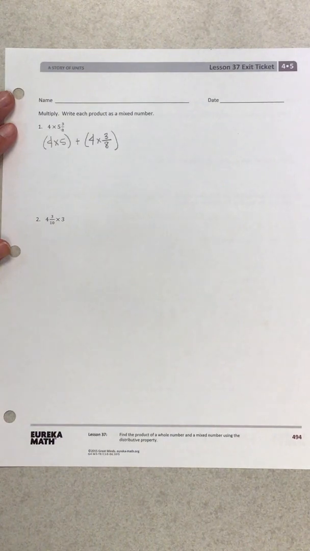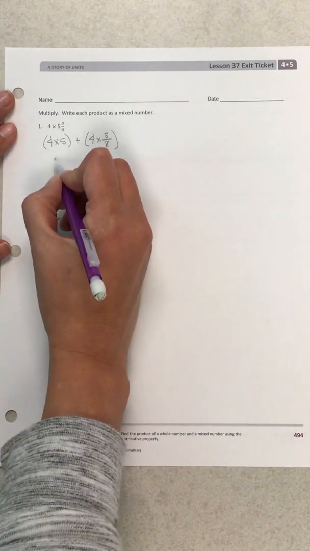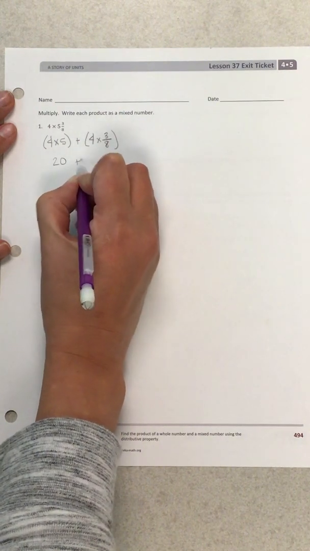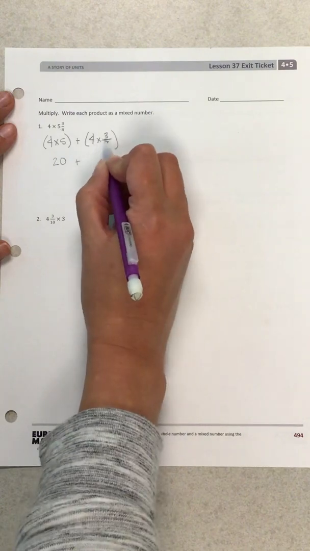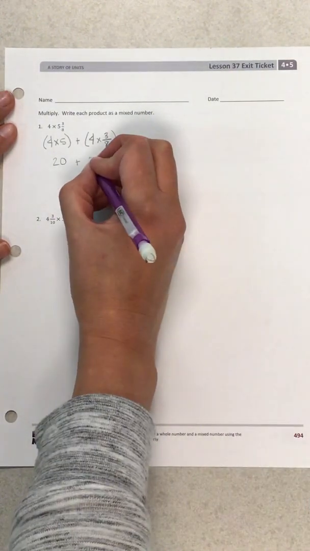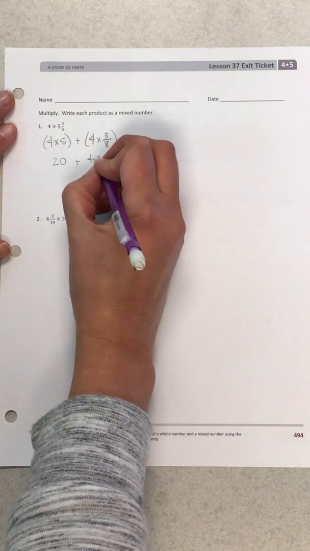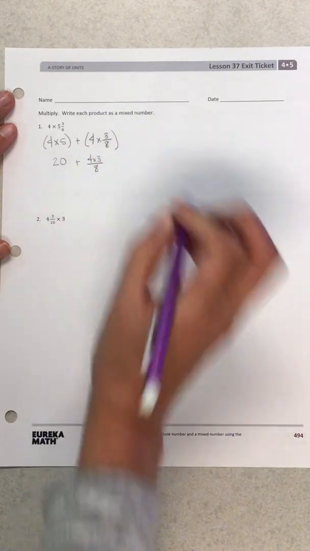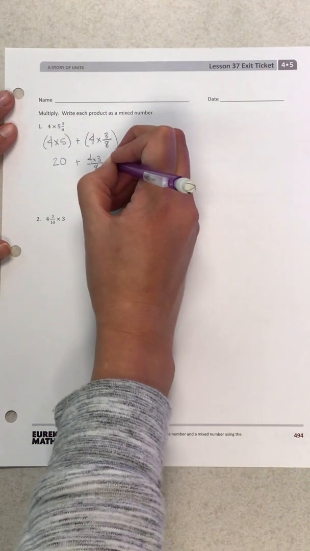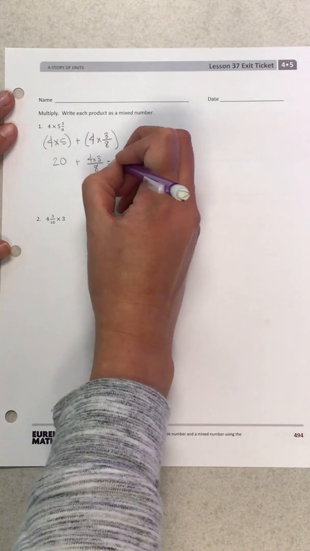And now I can go ahead and work down through my problem and think 4 times 5, and that would be 20. And then I'm going to add still. And then I'm going to do 4 times 3/8. Well, that brings me back to what we did yesterday. And I could write it like this, 4 times 3 with 8 in the denominator. And I know that that really is equal to 12/8.